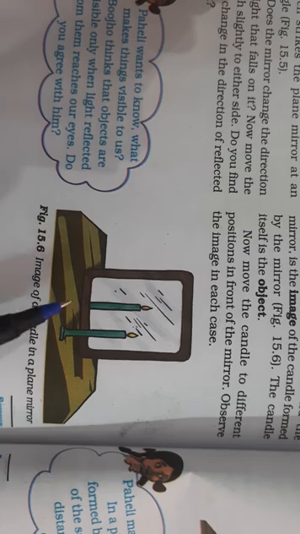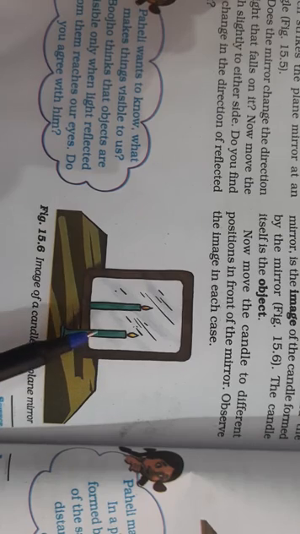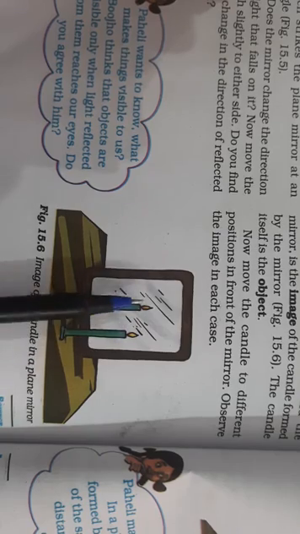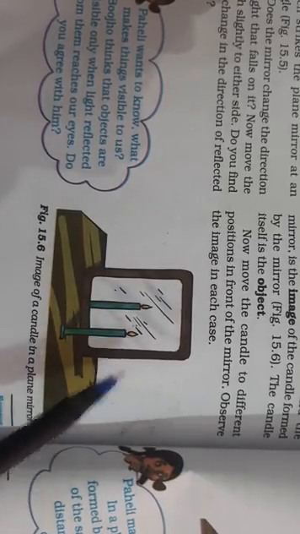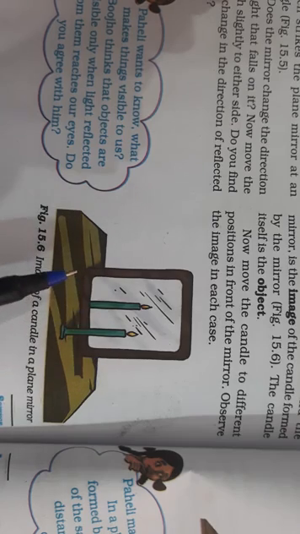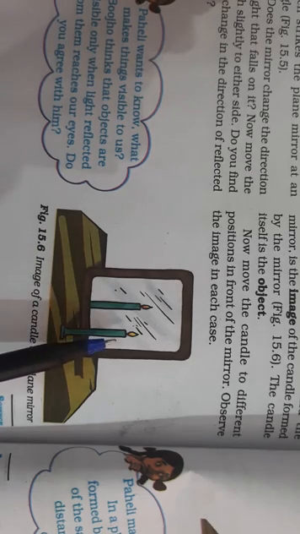Okay children, you just light a candle, keep it in front of the mirror and then observe the mirror. You will see that the image is not formed here. It is formed somewhere back. So this is one of the characteristics of the mirror image. What is it? The first characteristic is that the image is formed behind the screen.